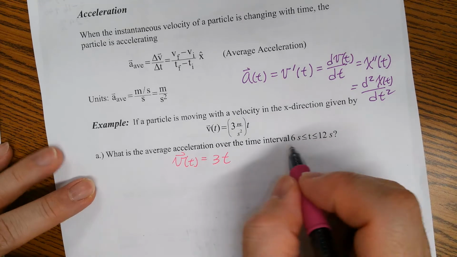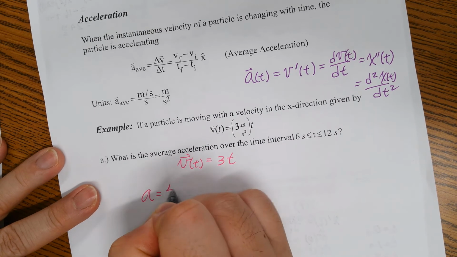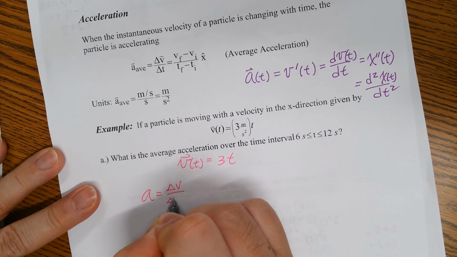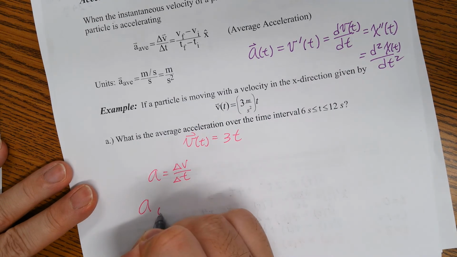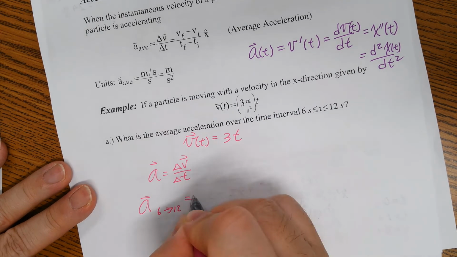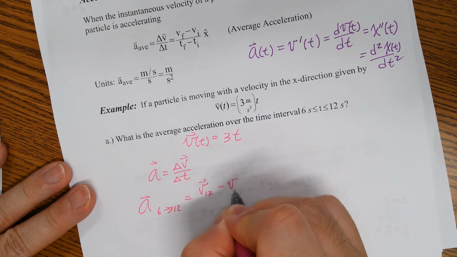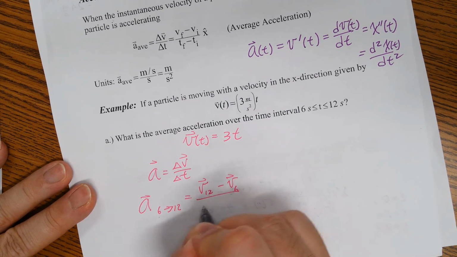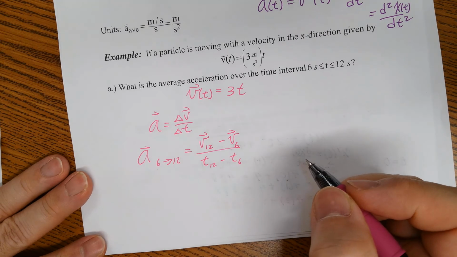Well, if I want to find the average acceleration, my average acceleration is delta v over delta t, right? So if I want to find the acceleration between 6 to 12 seconds, the average acceleration for that is just v at 12 minus v at 6 seconds divided by t at 12 minus t at 6 seconds.